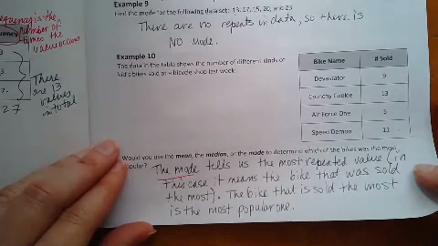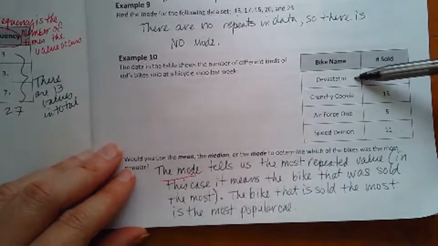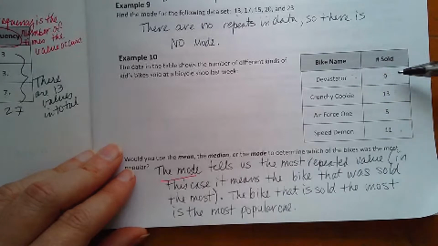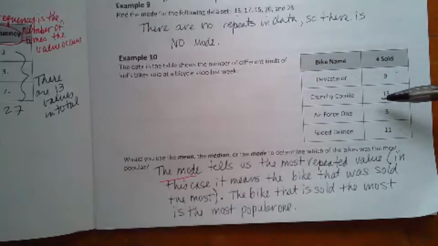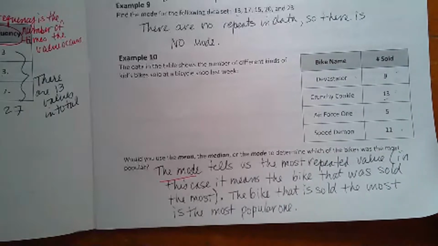This is like a frequency table, right? It gives you the item and how many times it was sold, how many times it occurred in their cash register receipts, I suppose. This Devastator occurred 9 times, Crunchy Cookie 13, Air Force One 5, Speed Demon 11. So the Crunchy Cookie is the most popular. It has the highest number of times it was sold, therefore it's called the mode.